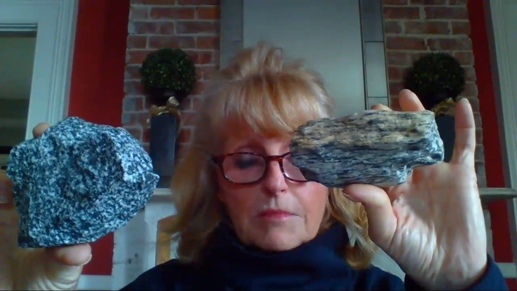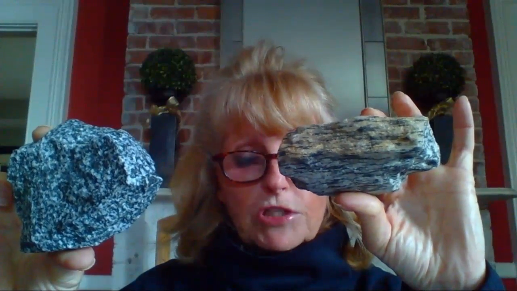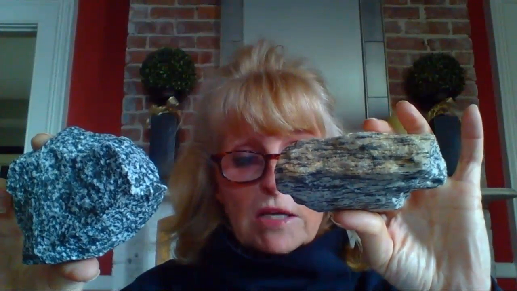This is an igneous rock. Its main distinguishing characteristic is intergrown crystals in a random pattern. This is a metamorphic rock. Quite different. Its mineral crystals are organized, not random. We are going to look at what causes metamorphic rocks to be organized.